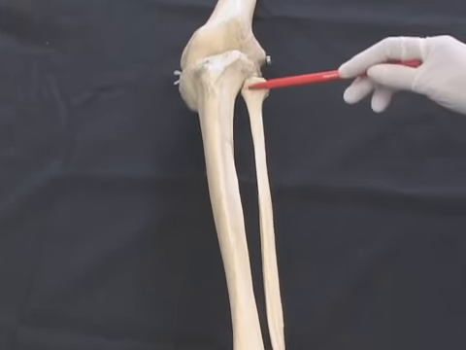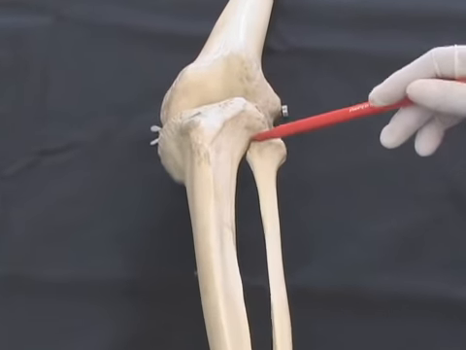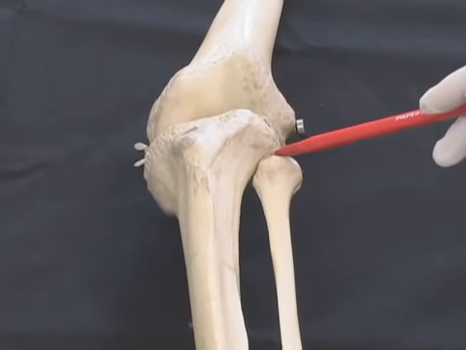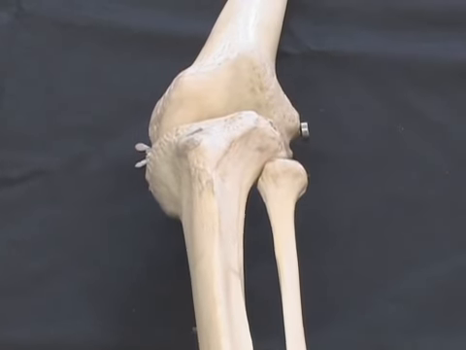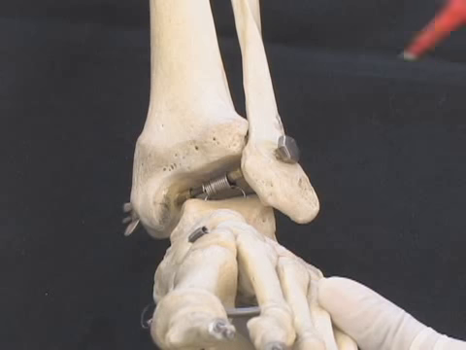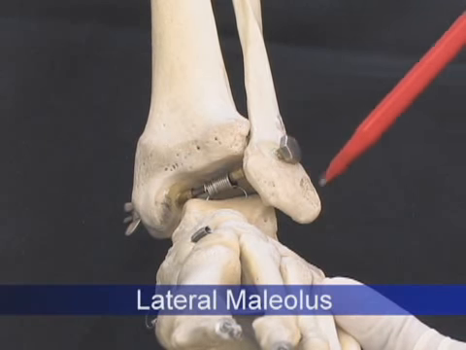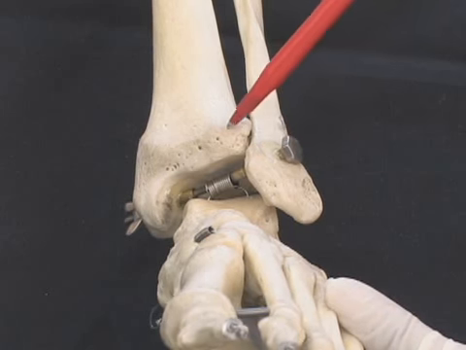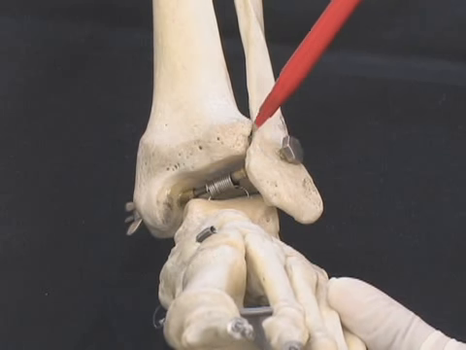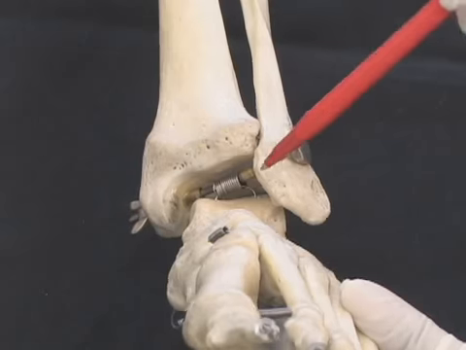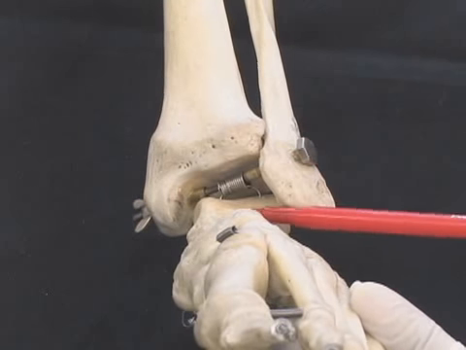The head of the fibula articulates with the tibia to form the proximal tibiofibular joint. On the distal end of the fibula, this projection is the lateral malleolus. The fibula articulates with the tibia to form the distal tibiofibular joint. Together, these bones articulate with the talus to form the ankle joint.